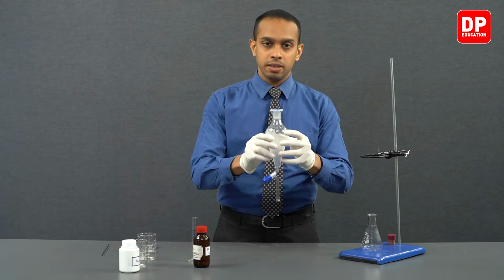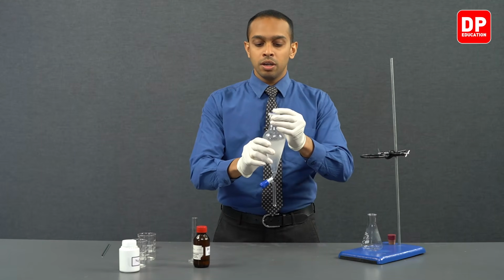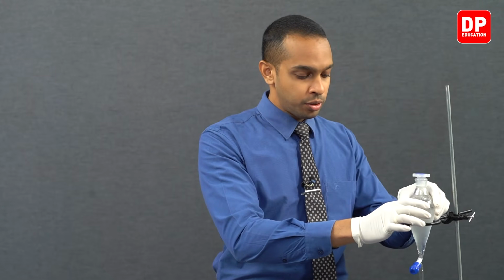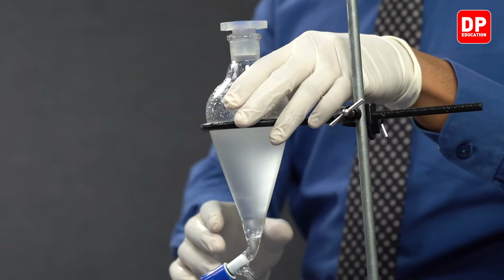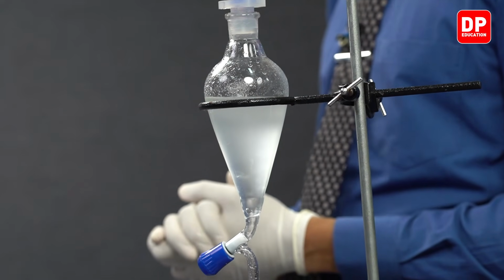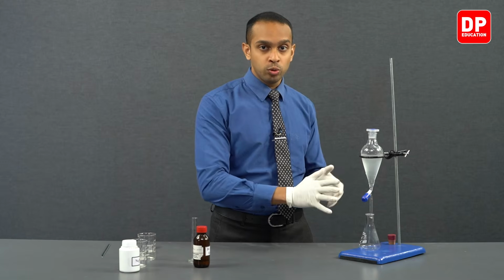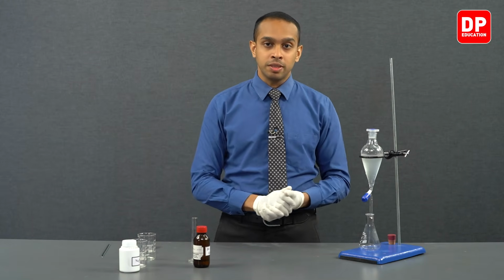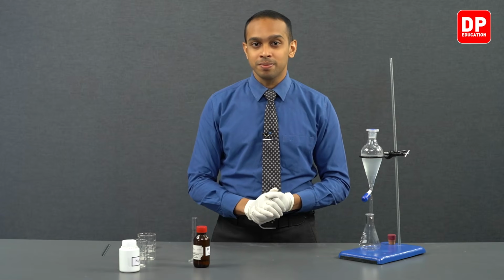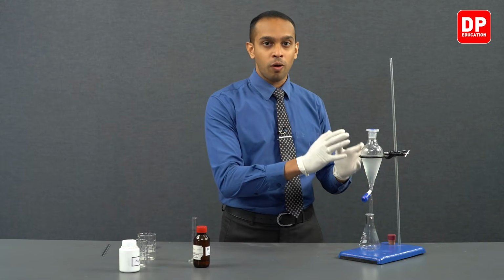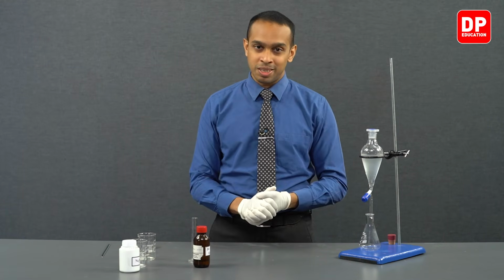After mixing it a few times, you can then place it on our retort stand here and allow the two layers to separate. And after the two layers have separated, we can remove our organic solvent layer with the use of this separating funnel. And then we will repeat this process 2 more times to extract the most amount of essential oil from this aqueous mixture.